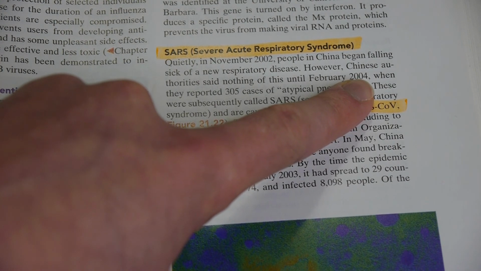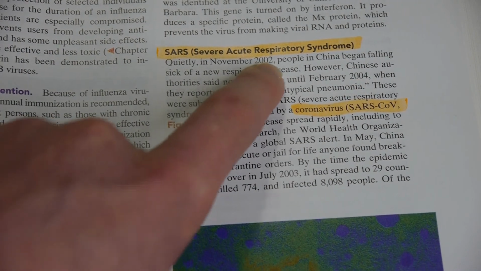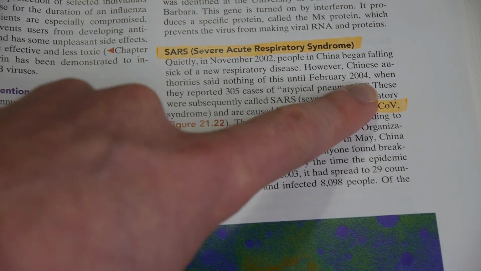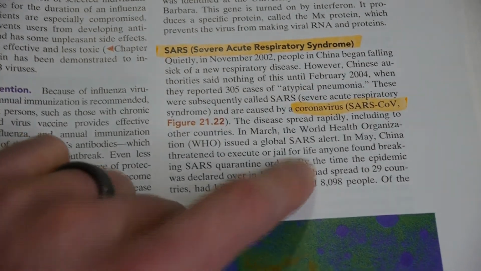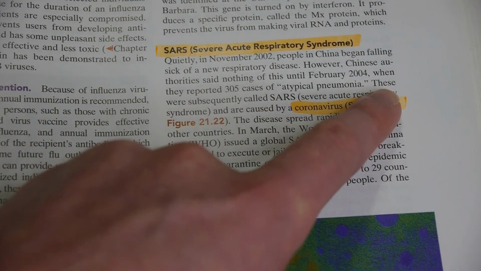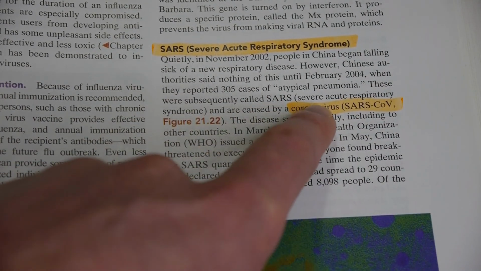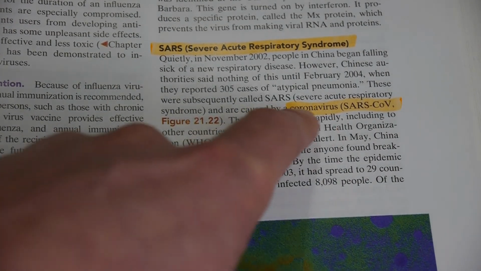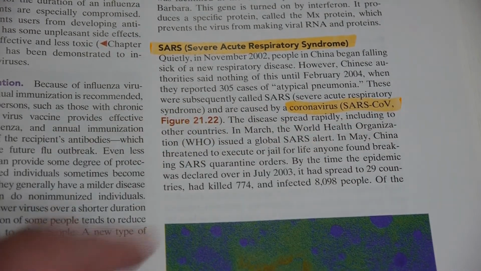We had people there and Trump took them out. Okay, look, for 2 years they knew about this and they didn't do anything about it because they were trying to keep it quiet. Now, when they reported 305 cases of atypical pneumonia, these were subsequently called SARS, severe acute respiratory syndrome, and are caused by a coronavirus, SARS-CoV.